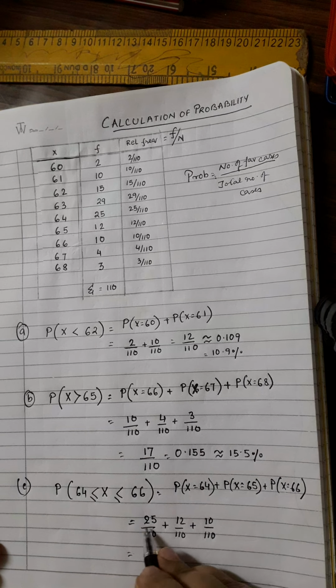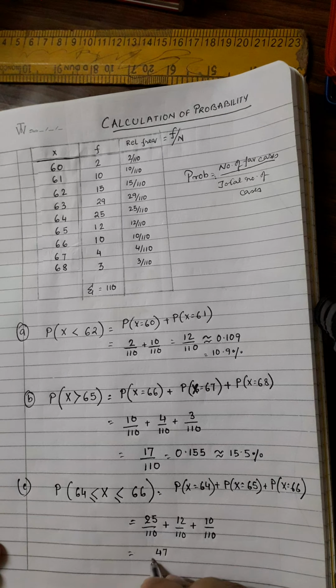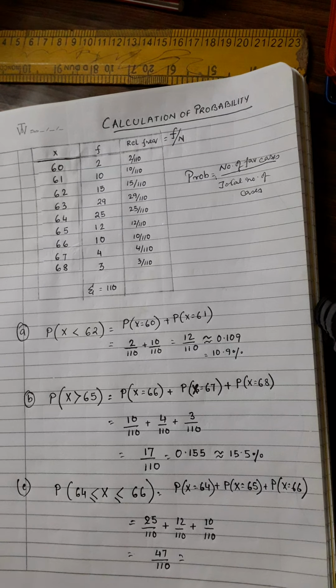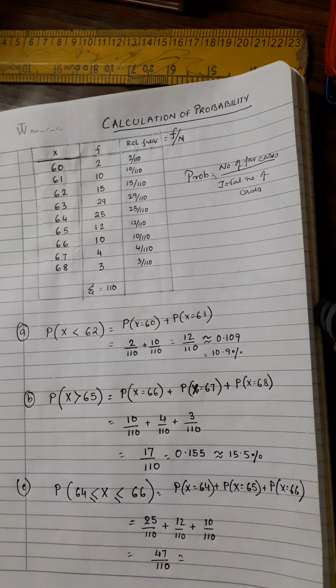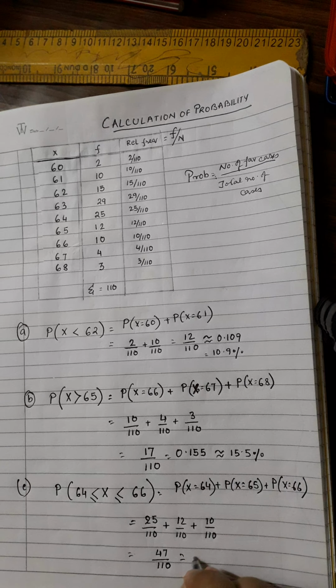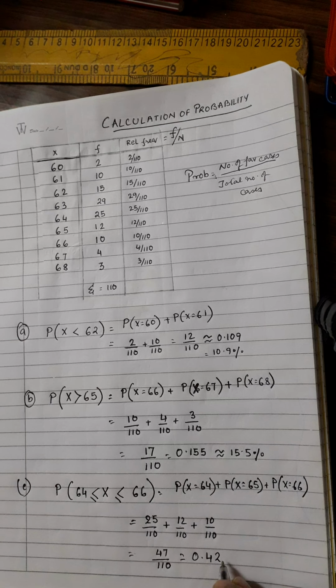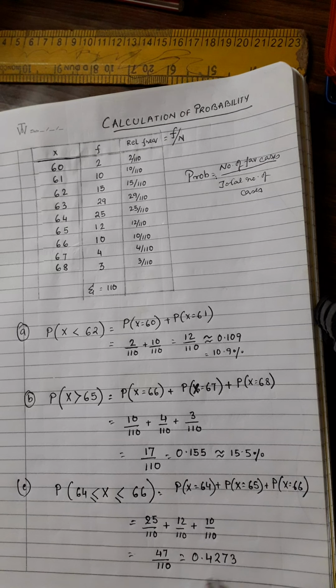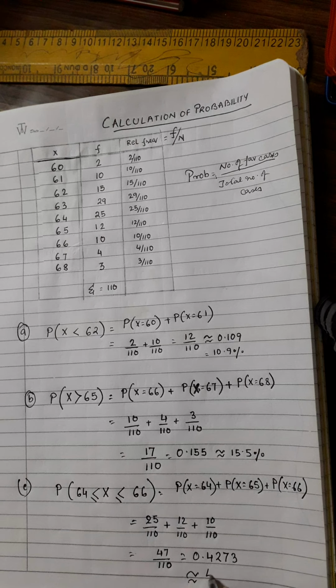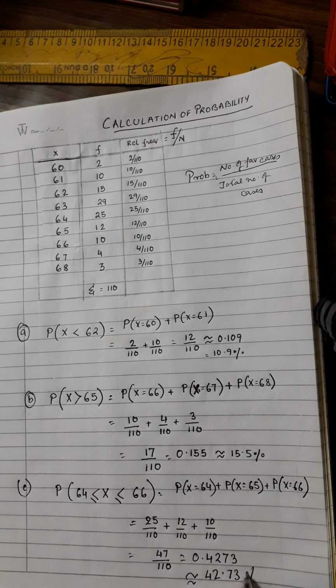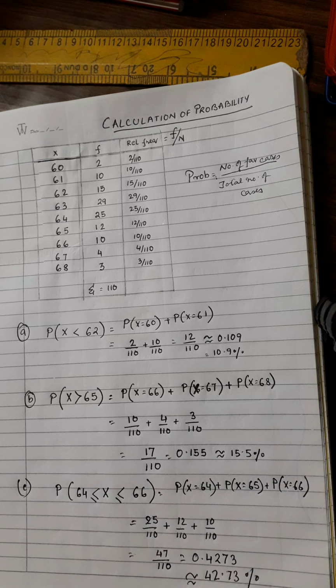So here we have 37 plus 10, 47. 47 divided by 110, so the value will be 0.427, around 42.73%. So there is a 42.73% chance that if you pick a boy at random from the school, his height will fall in the range between 64 inches and 66 inches.